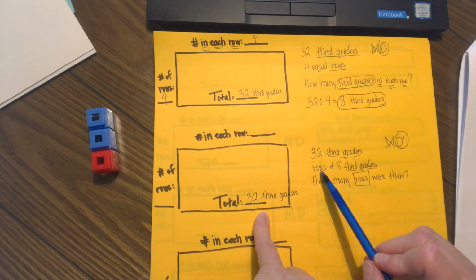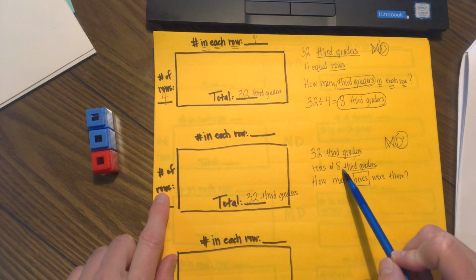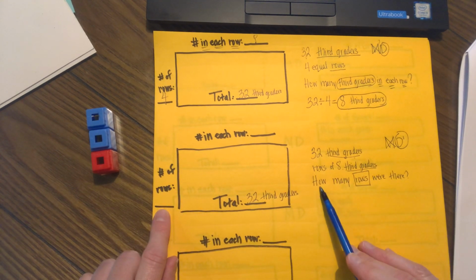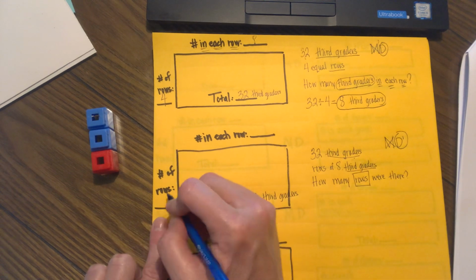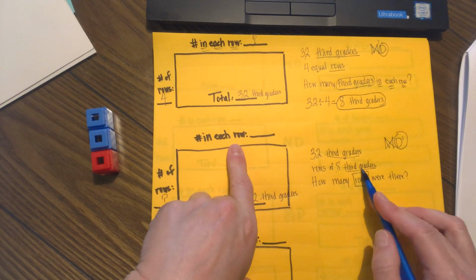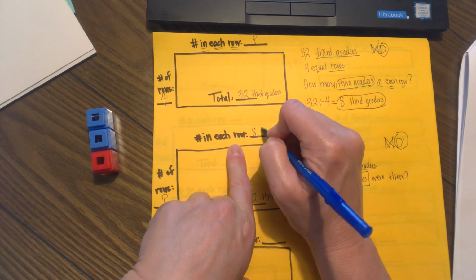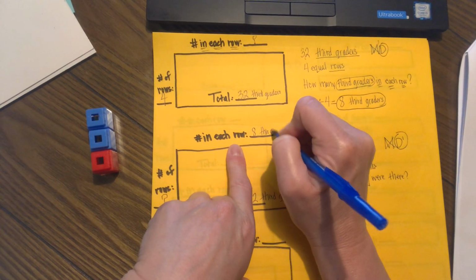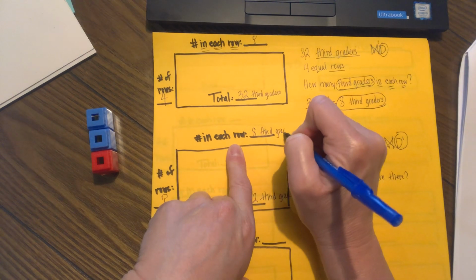And we know that there were rows of 8. Now, is that how many rows there were? No, my question says how many rows. So that's where my mystery number goes. There are 8 third graders in each row.